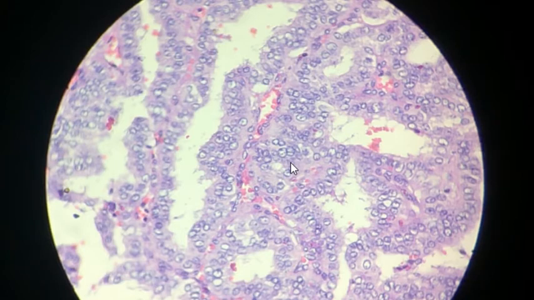Other feature that you can make out is here the nuclei are crowded together. So there is nuclear overcrowding, and then one nucleus might rest on top of the other, which is called nuclear overlapping. Now let's see if we can go on to the next power.